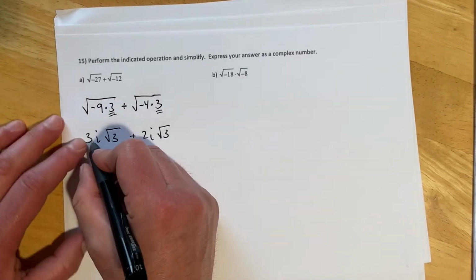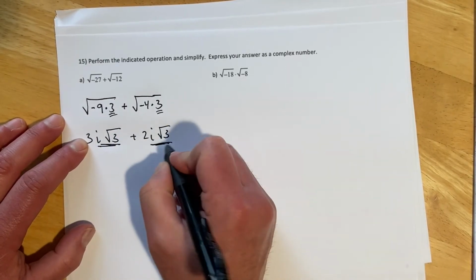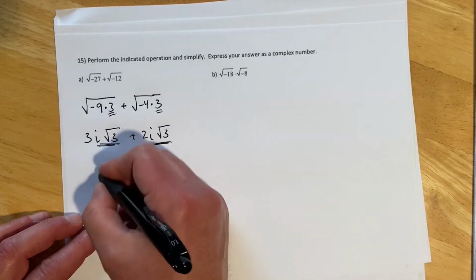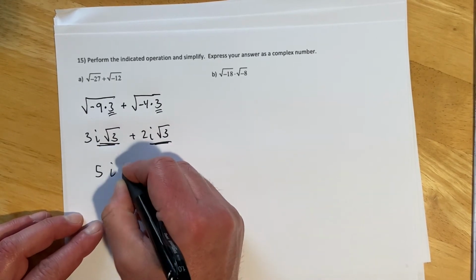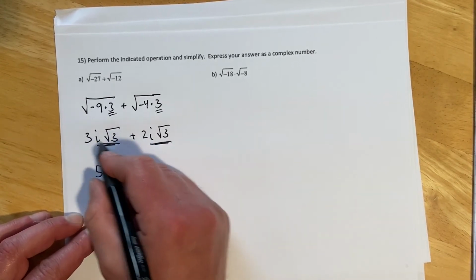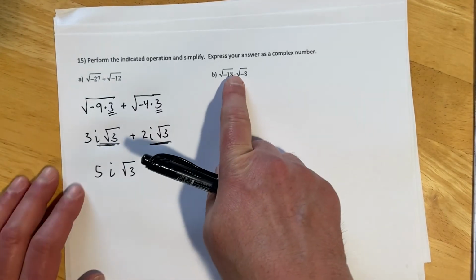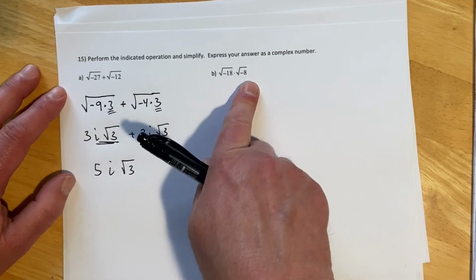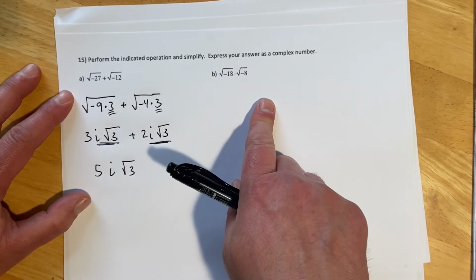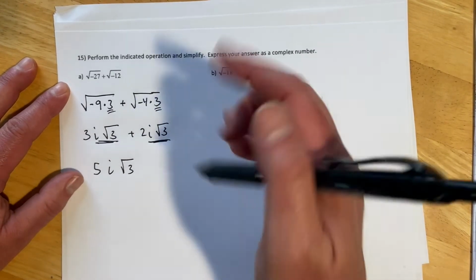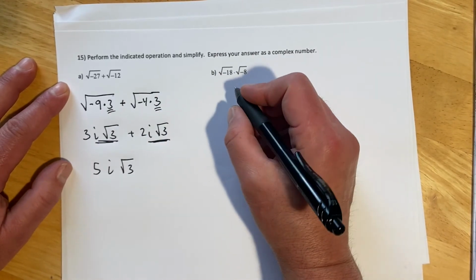And then the same way, if I have 3 of something plus 2 of something, I have 5 of those somethings. That's all that's going on. We're just collecting up our like terms. So I now have 5i root 3. This is the one where I was saying if you multiply first and make that a positive, you will come up with the right answer with the backward sign. So be careful to simplify i first.